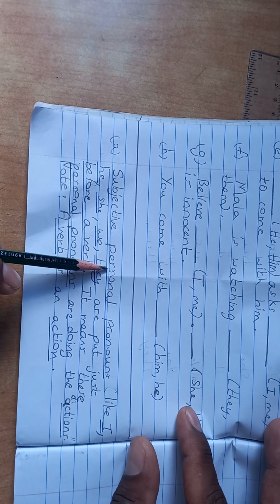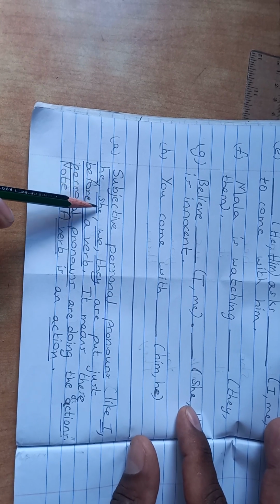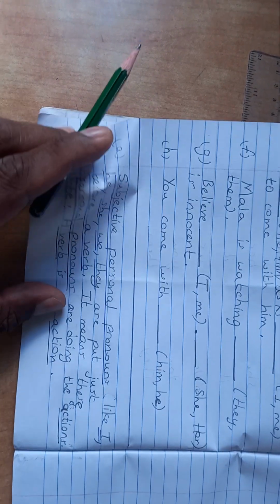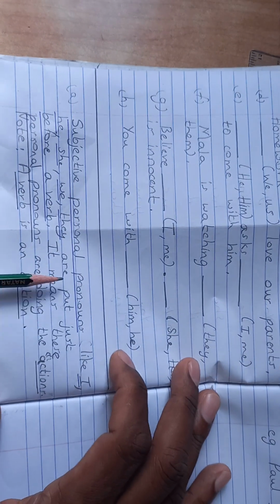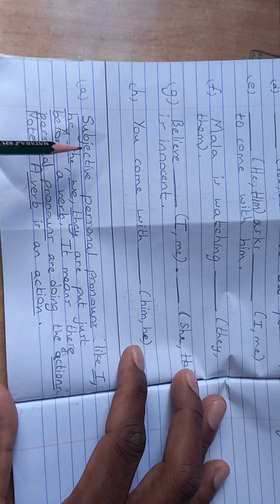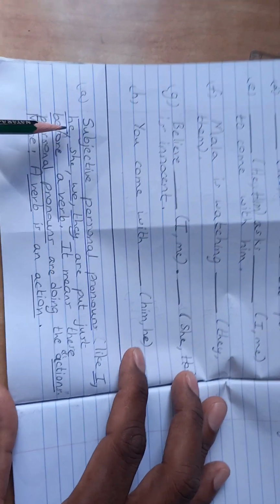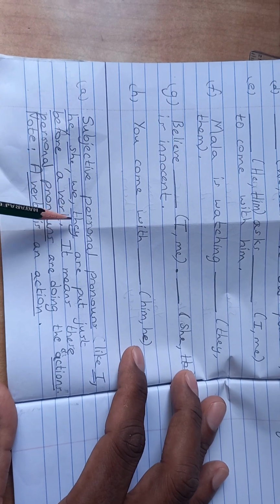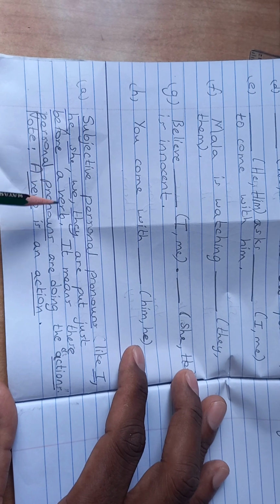The subjective personal pronouns like I, he, she, we, they, here you are. These are the subjective personal pronouns, that is the first column, okay, and they are put just before a verb. I repeat, the subjective personal pronouns like I, he, she, we, they are put just before a verb.